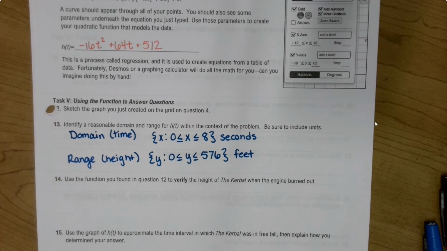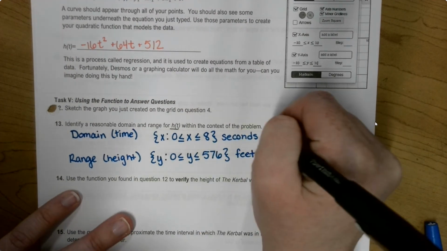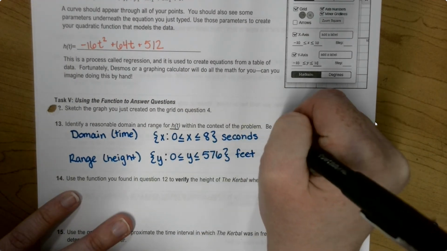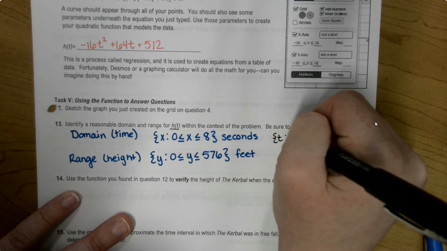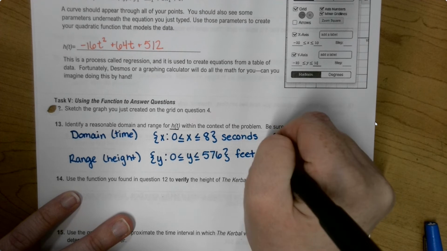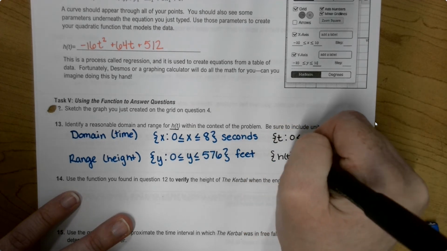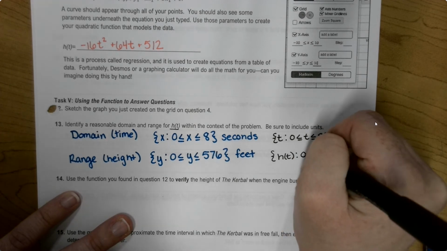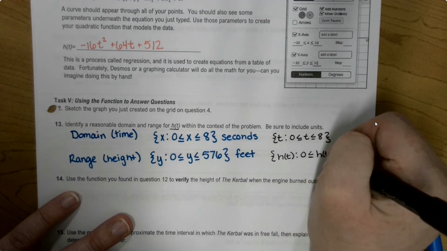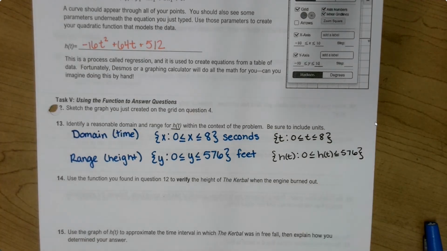And something I kind of forgot about, we're not using x and y in this. We're using t and h of t. So what we could do is use t and h of t in our domain and range. That's something I kind of forget about every once in a while. It doesn't change the domain and range, but it does force you to use the same variables. So it doesn't change the answer, but it does change the variable.